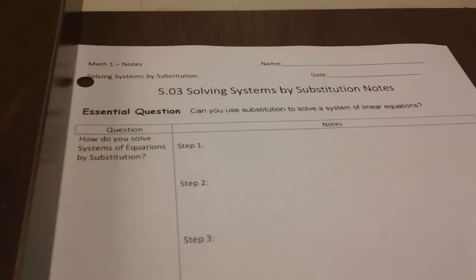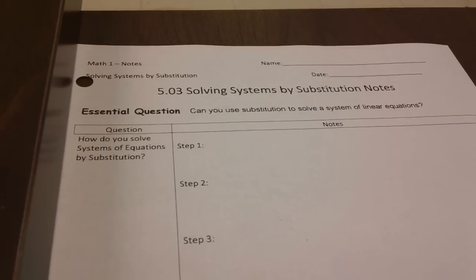Hello algebra class. Today we're going to talk about solving systems by substitution. We've been solving systems of equations by graphing, and there are multiple ways of solving systems of equations. So here's the second way. And your essential question is, can you use substitution to solve a system of linear equations?